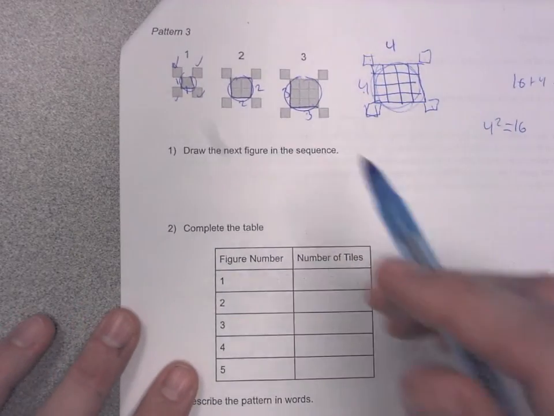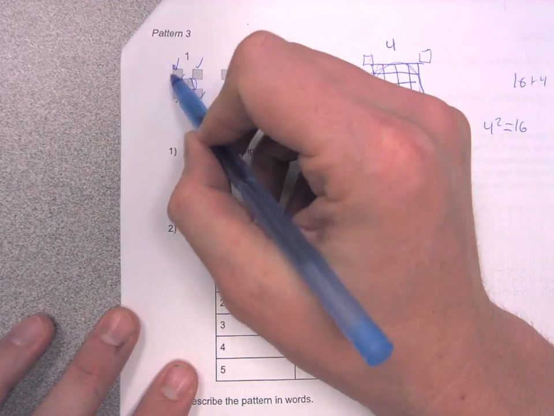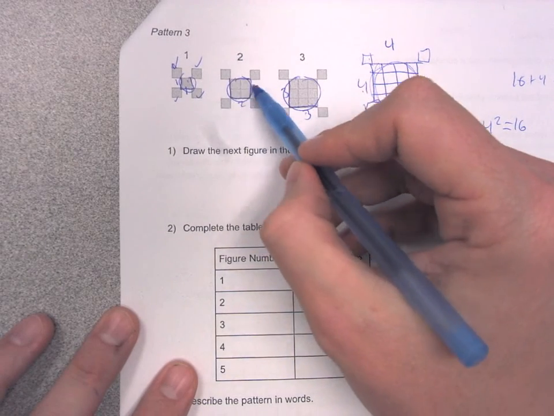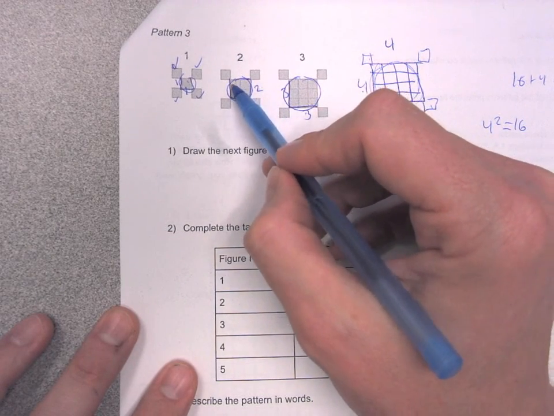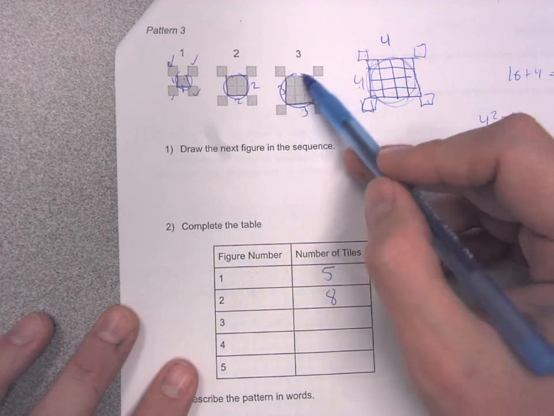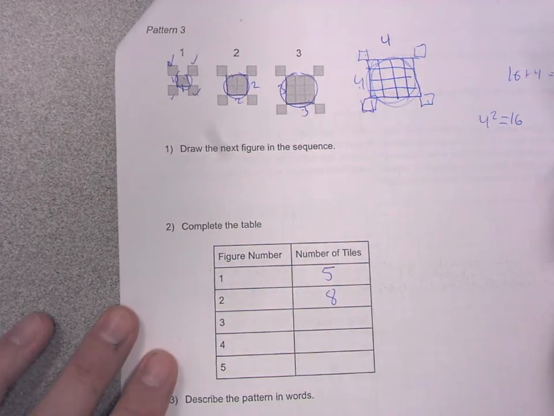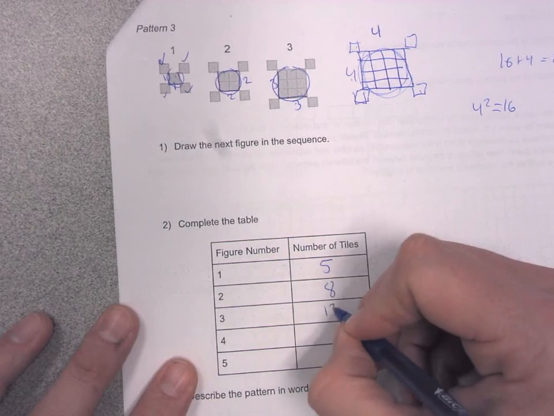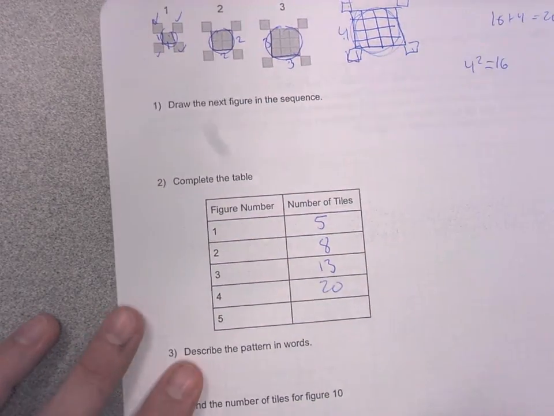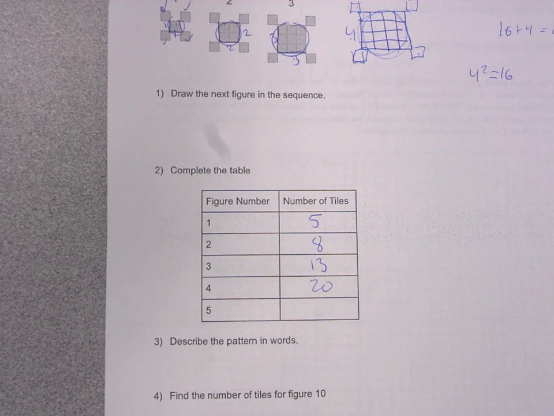Let's count them up. So we got 1 in the middle plus the 4 on the outside. We got the 4 in the middle, 1, 2, 3, 4, plus the 4 on the outside. We got the 9 in the middle, plus the 4 on the outside. We got the 16 in the middle, plus the 4 on the outside. Okay, so I'm going to let you fill in the rest of it.